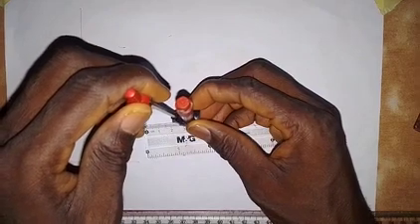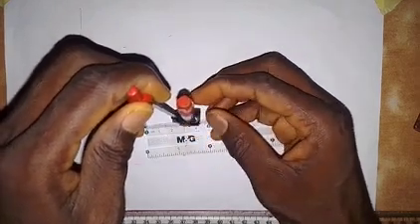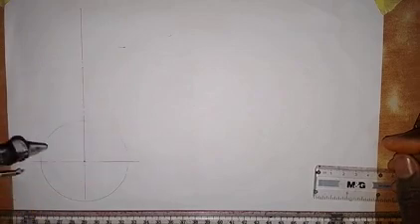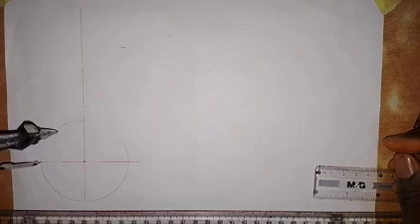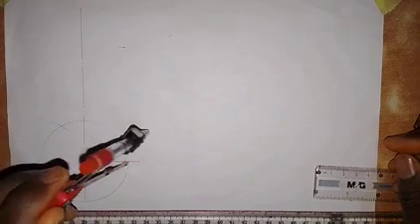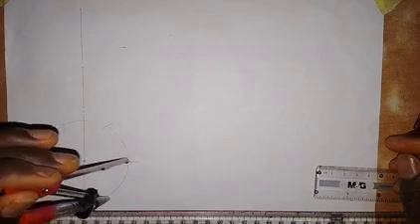is to draw a circle of radius 35, which is the length of side of the hexagonal base of the pyramid. So we take 35 millimeters, put the compass at this point, then draw a circle like this. Then put the pinpoint of the compass at this point, make an arc up here, make an arc down here, and bring it to this point.